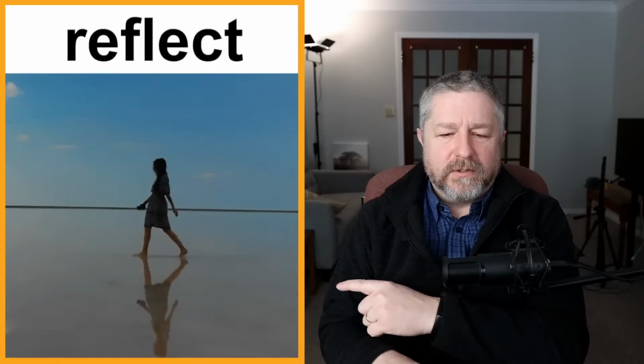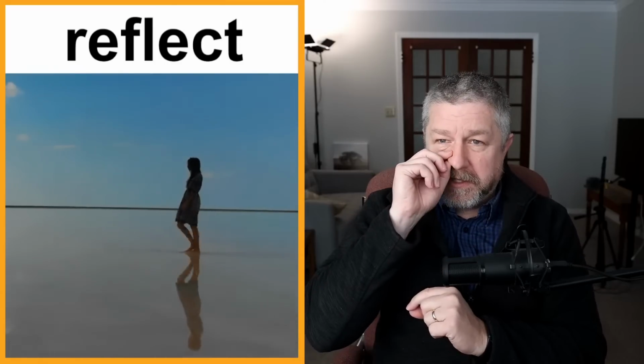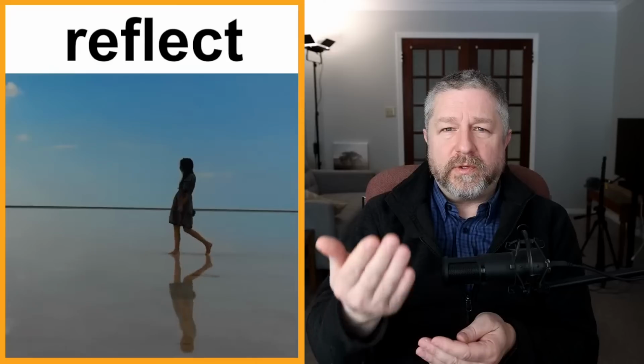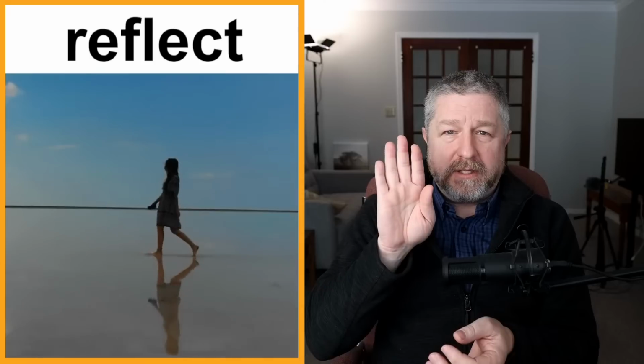Reflect. So when something will reflect something, it means you see a copy of it. If you look at the water here, the water is able to reflect the image of the girl. The light that's hitting the girl also hits the water, and you see her reflection. So when you look in a mirror that is polished, it's able to reflect light. The light that hits the mirror comes back out again. So that means if you look in a mirror, it will reflect your image and you'll be able to see yourself. So it has another meaning as well.